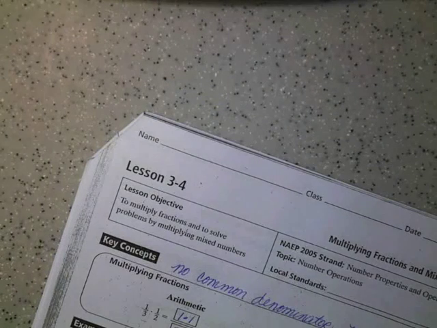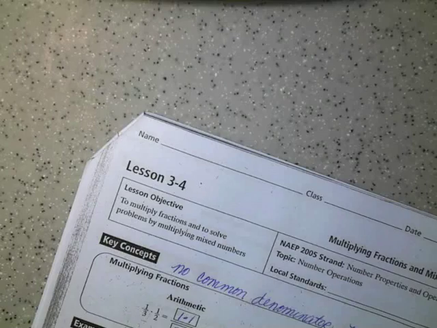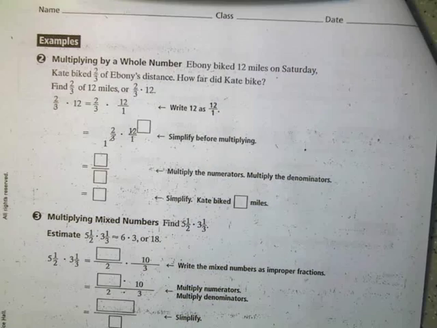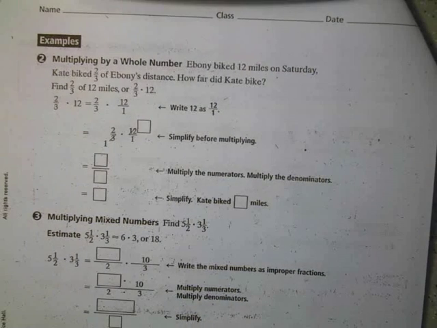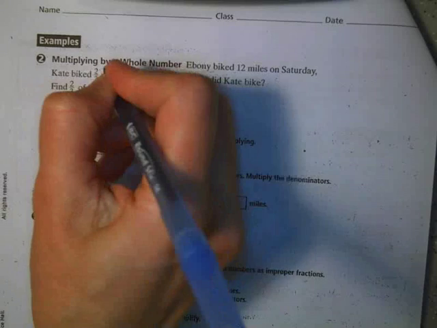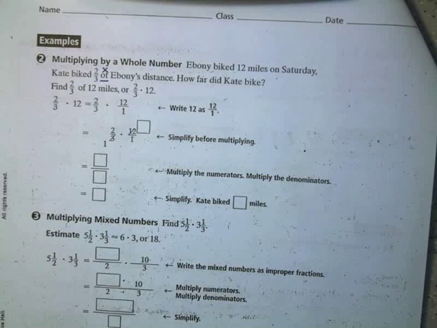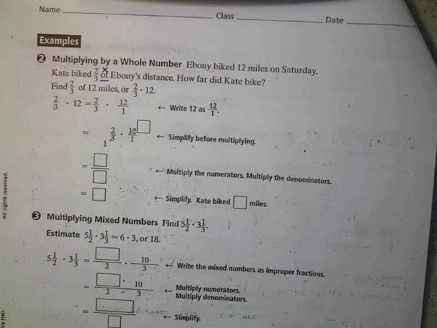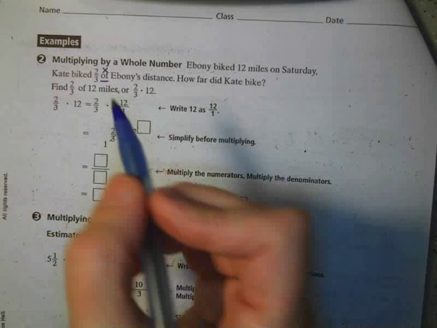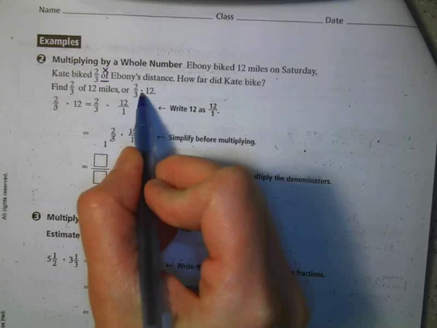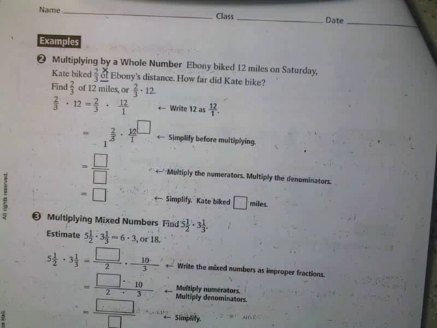Let's go ahead and move on to our next question, and it actually does show you some of that here as well. Ebony biked 12 miles on Saturday, and Kate biked 2/3 of Ebony's distance. Now, when we're dealing with fractions, the word "of" is going to mean times. So how far did Kate bike? We want to find 2/3 of 12 miles, or 2/3 times 12.